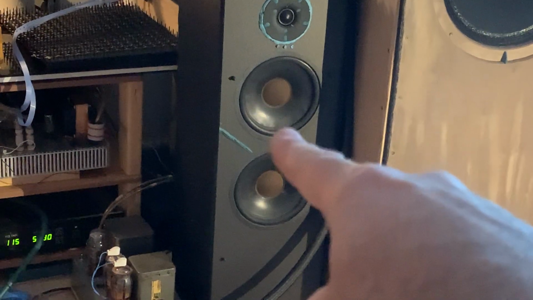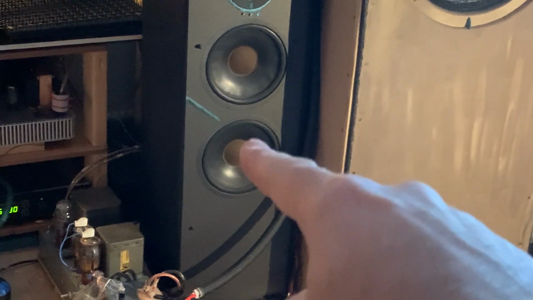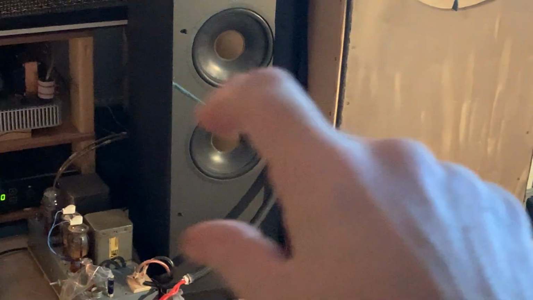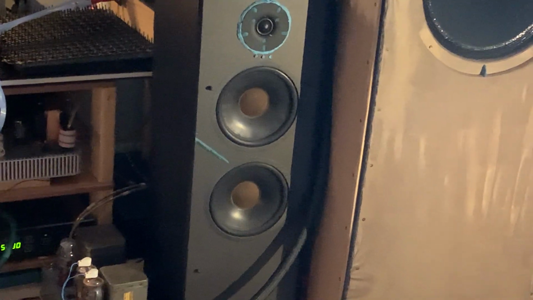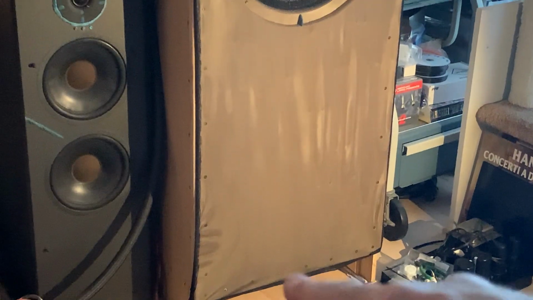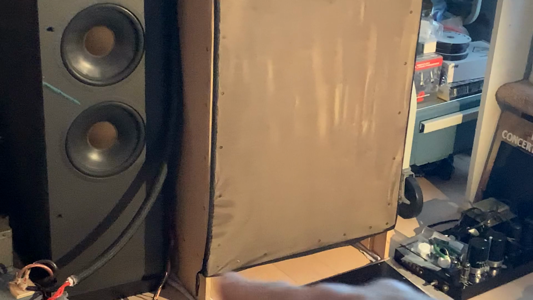Same goes for those guys. If you have ports in your loudspeaker, the size of the port and the air inside the port should not be counted towards the lung size, the free air volume, because that's already part of the port. So we need to take away that air which is part of the port.